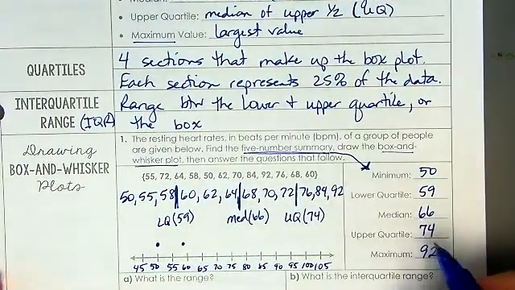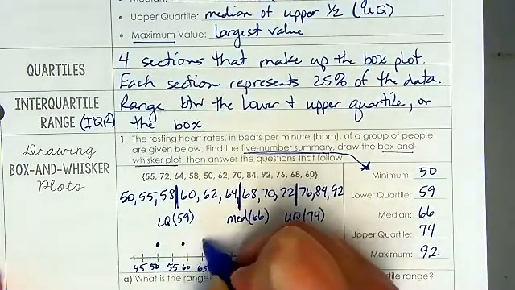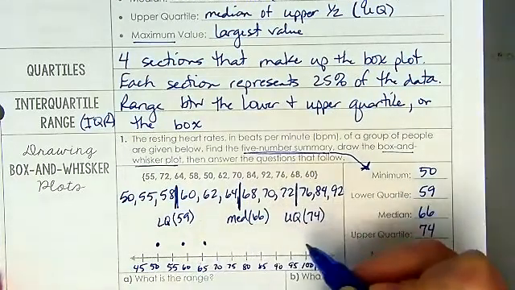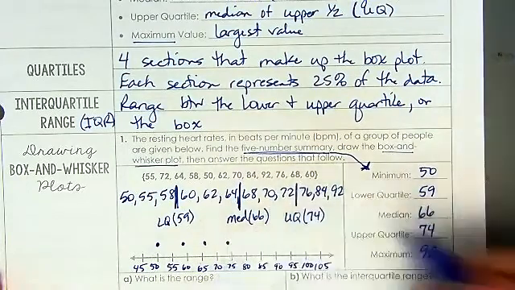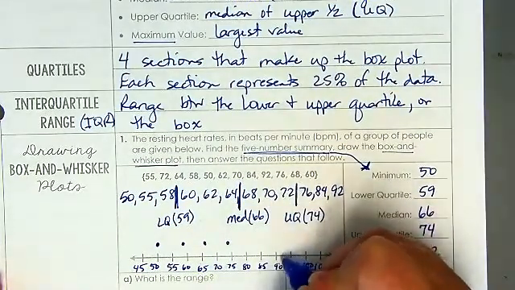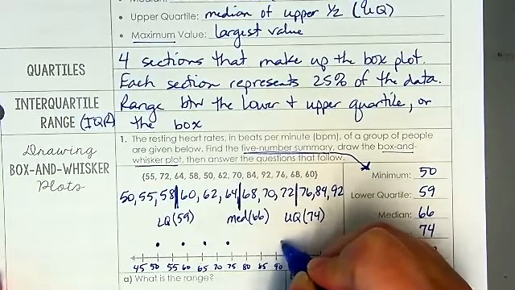I put another dot at 66, so that's just past 65. And then I have 1 at 74, so that's just below 75. And then I have 1 at 92, so that's just below halfway between 90 and 95.